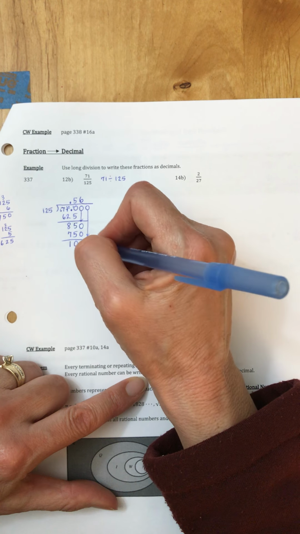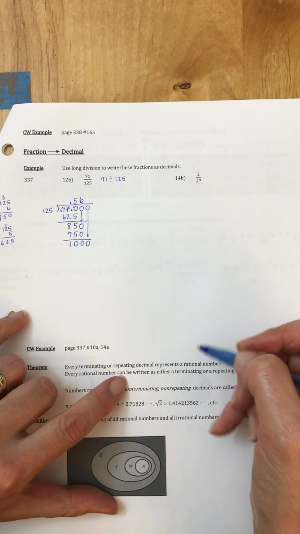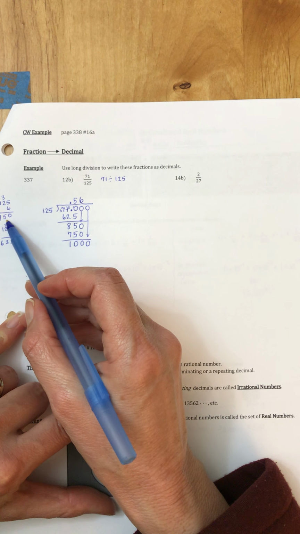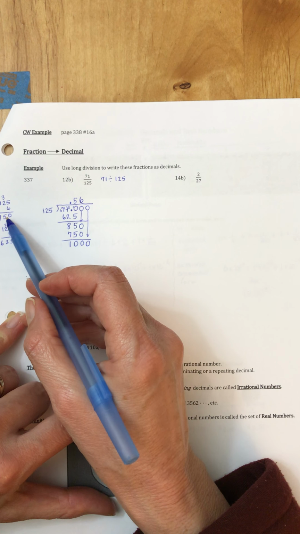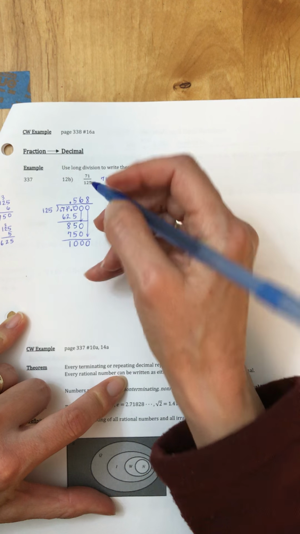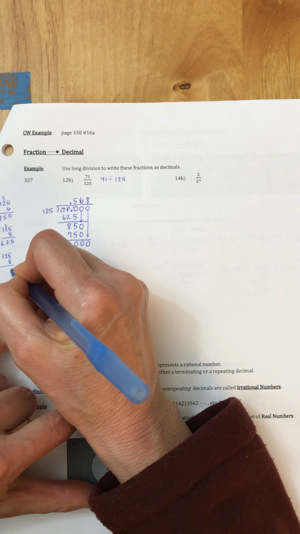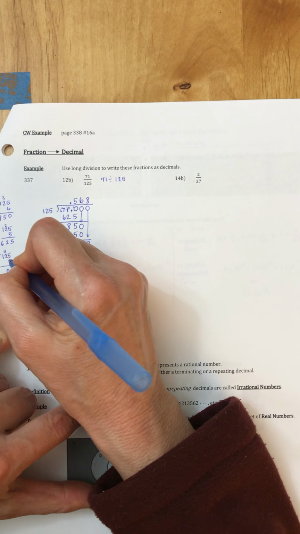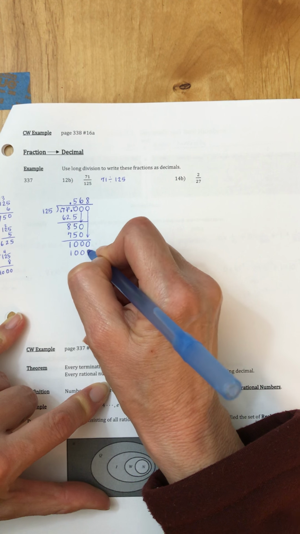Okay, so how many times does 125 go into 1,000? Well, right here at 6, we were at 750. So how about if we do another 2 more? I think that'll do it. So if we do 8, that's going to give us, do it off to the side here, times 8, 0, 4, that's 16 plus 4 more is 20. Carry the 2, that gives us 1,000. So that's exactly what we wanted.